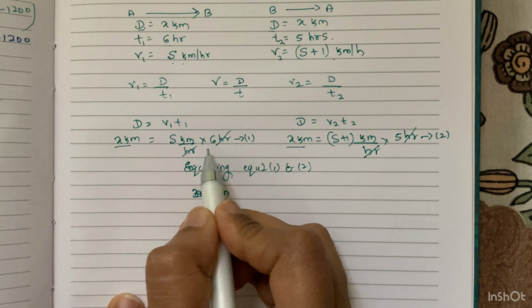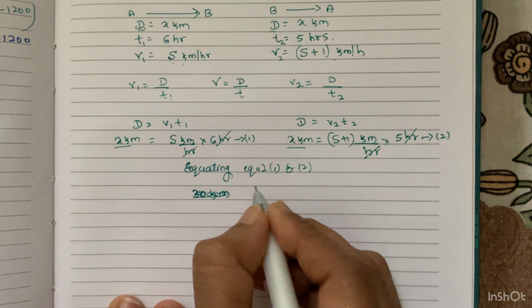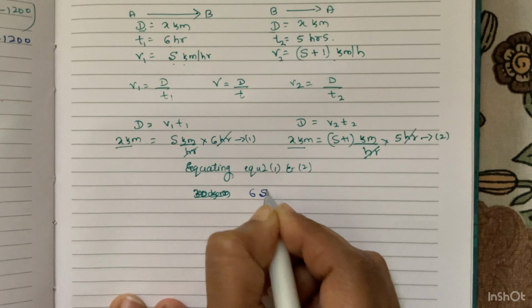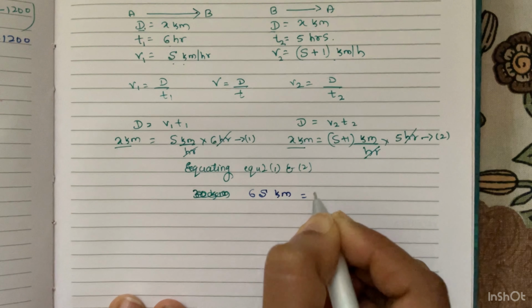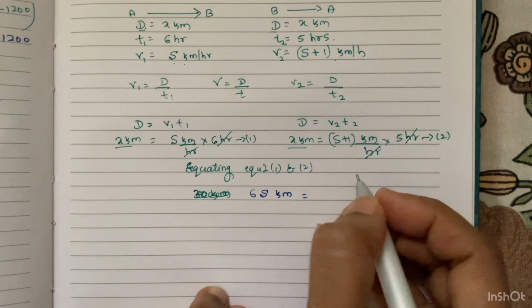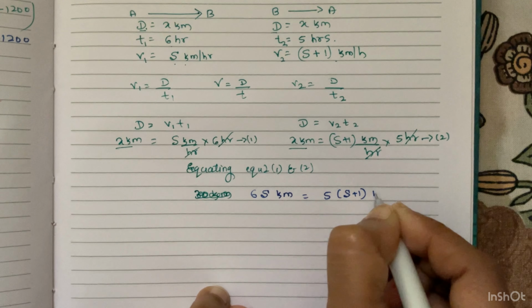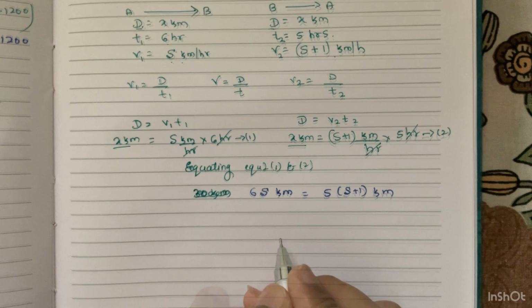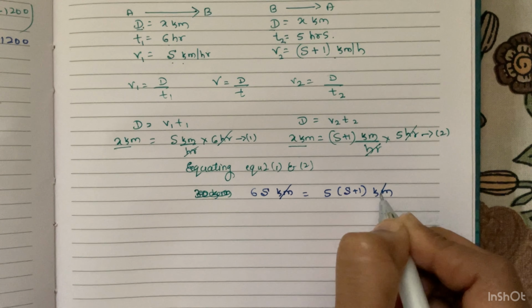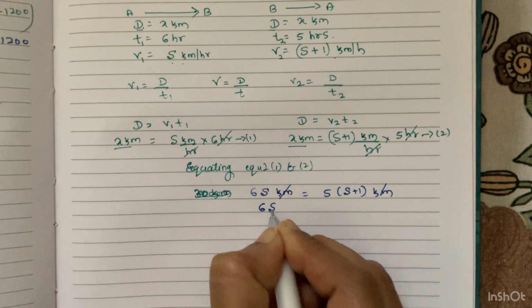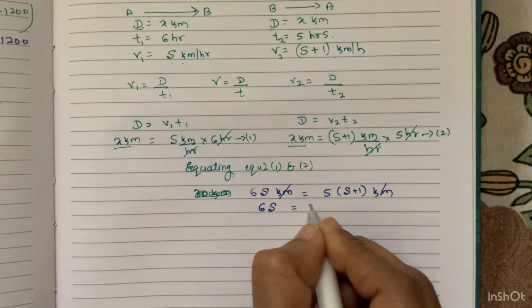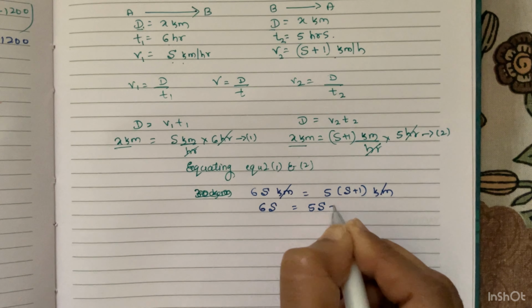Now after cancellation, S into 6, I can write 6S equals 5 into S plus 1. Cancelling the kilometer on both sides, 6S equals, opening the bracket, 5S plus 5.